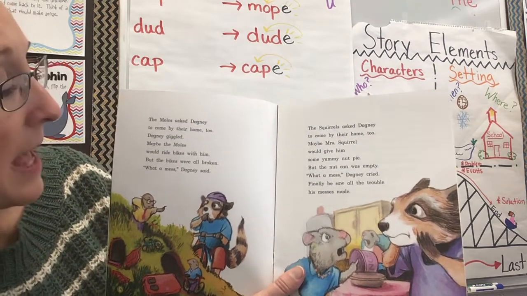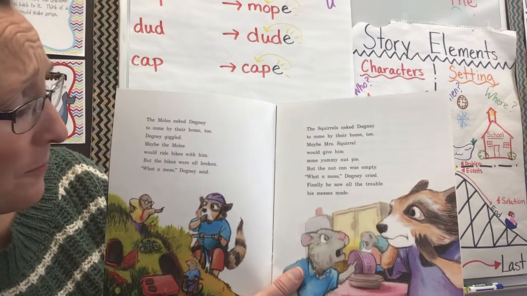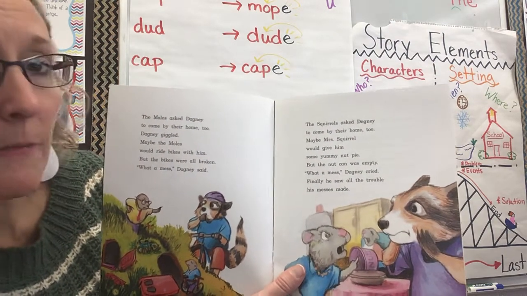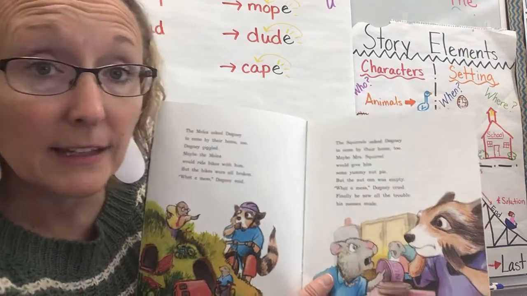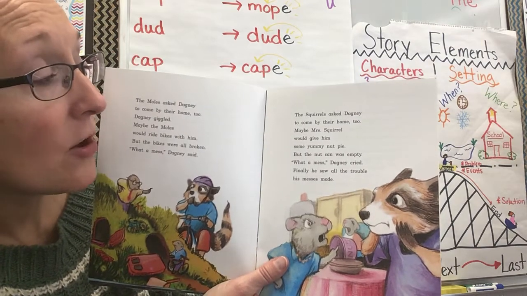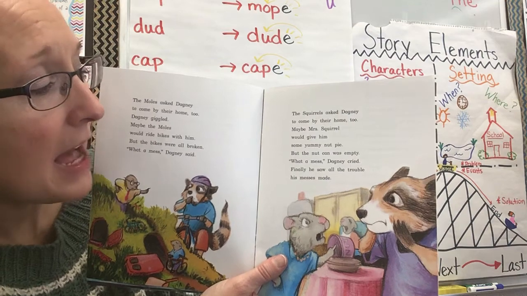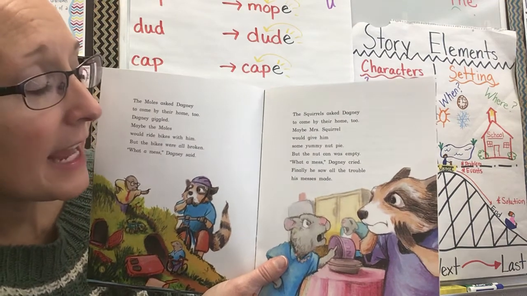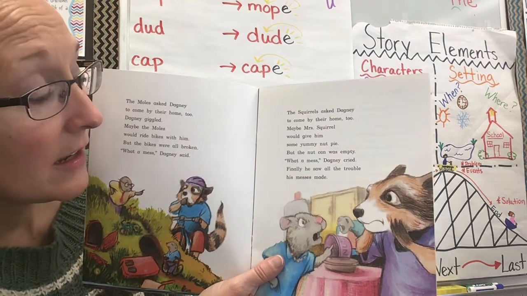Dagny giggled. Maybe the moles would ride their bikes with him. But the bikes were all broken. What a mess, Dagny said. Remember what he did to their bikes? The squirrels asked Dagny to come by their home too. Maybe Mrs. Squirrel would give him some yummy nut pie. But the nut can was empty. What a mess, Dagny cried.